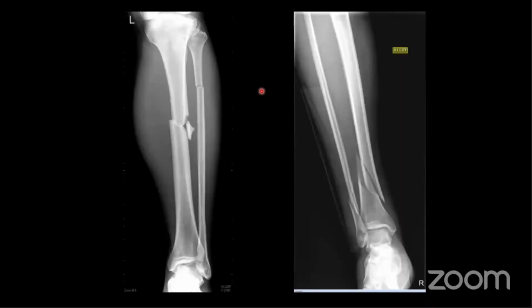Right, so moving down the leg. This is pretty obvious. What do you guys think about this?